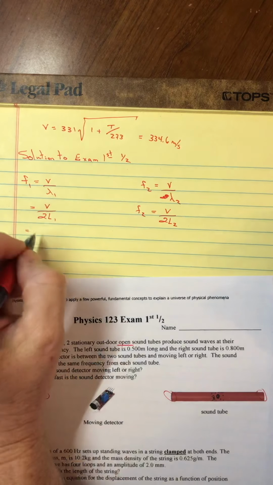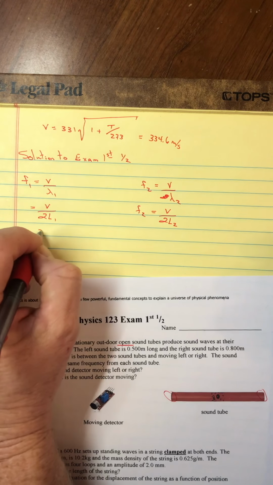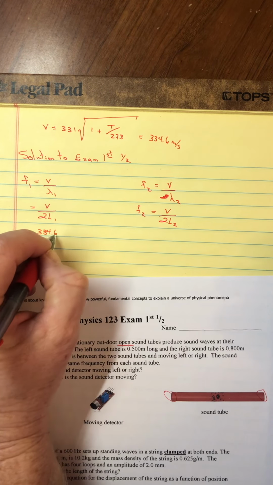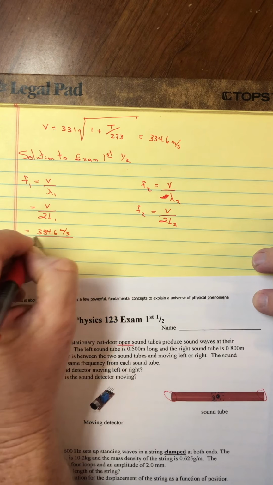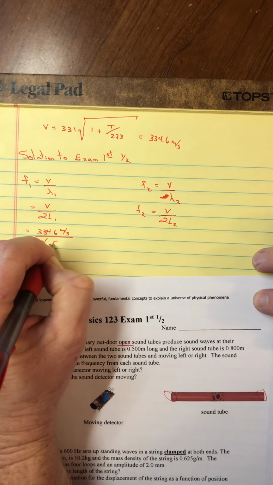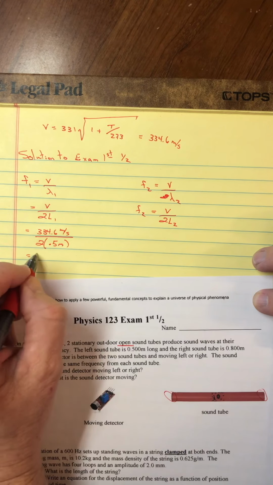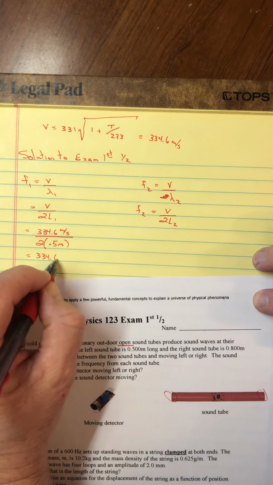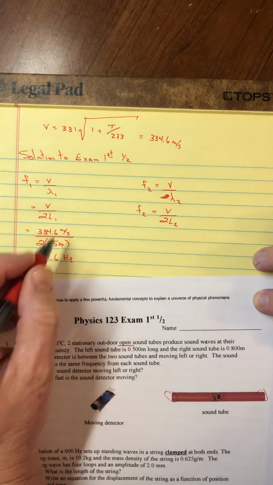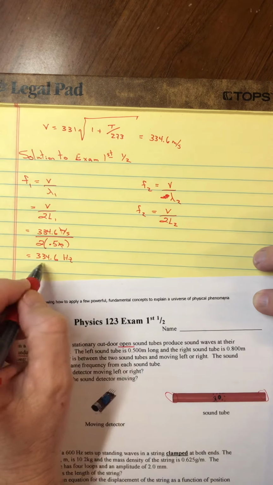So frequency number 1 would be 334.6 meters per second over 2 times a half a meter. And that's a 1, so that just comes out to be 334.6 hertz once the meters cancel off.